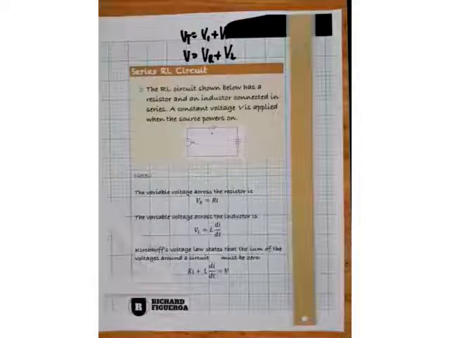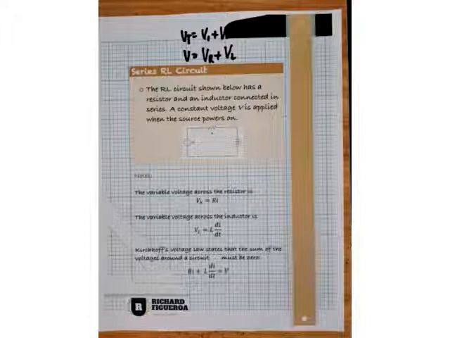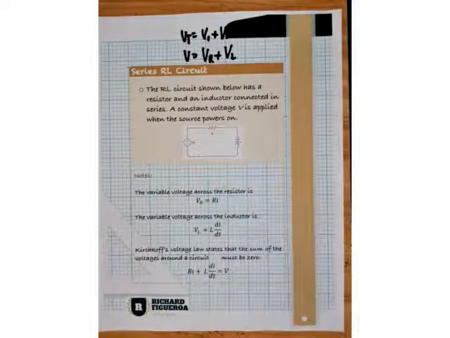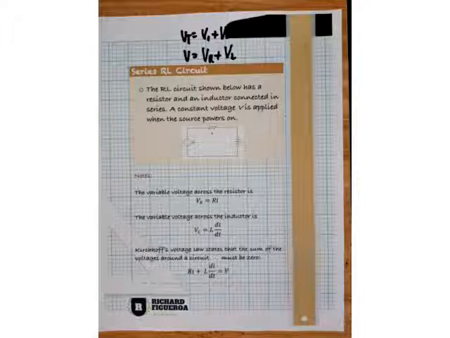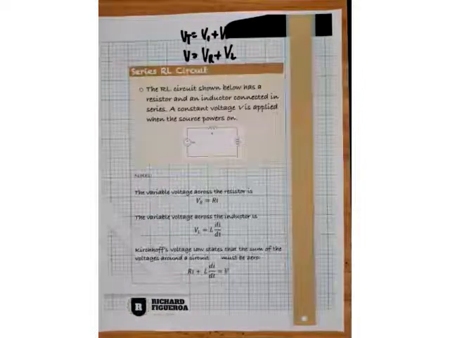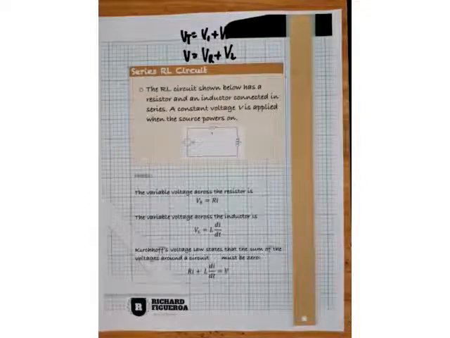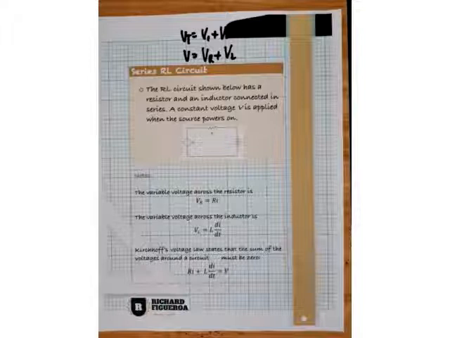So alam naman siguro ninyo, familiar naman kayo, kung anong ibig sabihin ng series. So when two components are connected to each other as shown in the figure, the component R and the component L. R is the resistor and L is the inductor. So they are in series and then they are connected across a constant voltage V, which applies power to the components. So series lang yung consider natin dito.